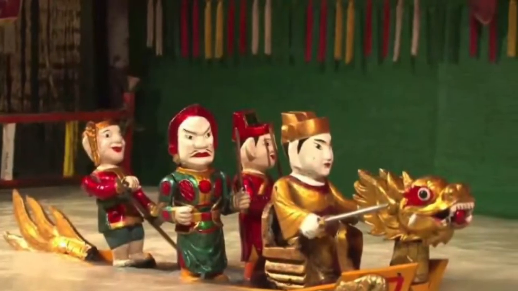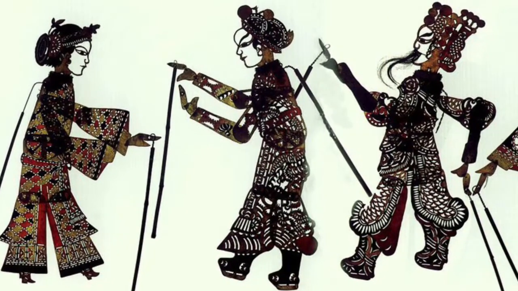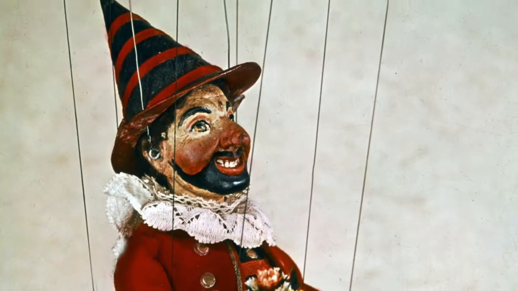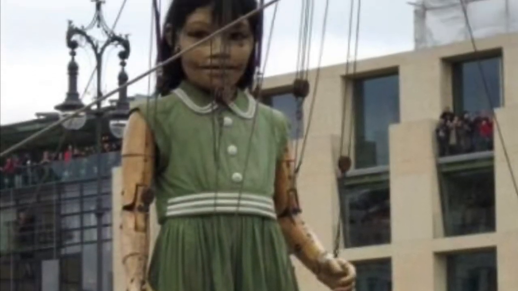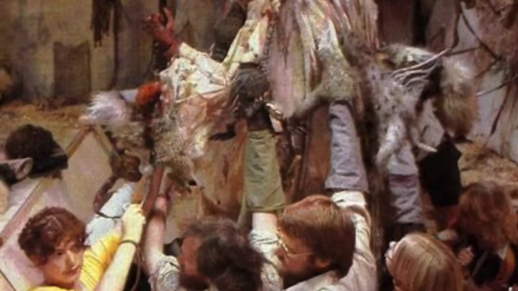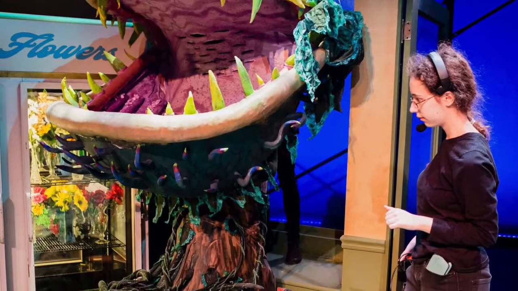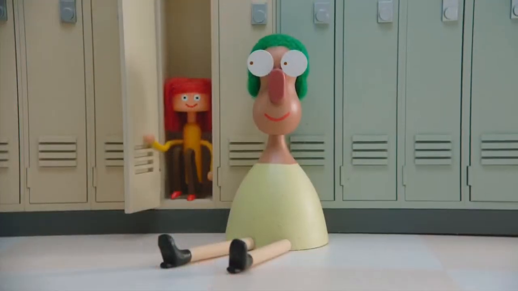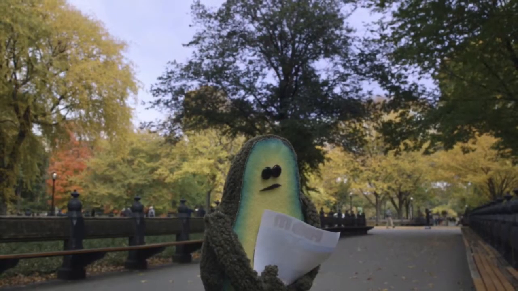Here's an example that comes from Vietnamese water puppetry and shadow puppets that come from China. This puppet on strings is a French marionette. And here is an example of an enormous marionette walking down a parade. Artists create all kinds of puppets for films, television, movies, and stage performances. Puppets can be small and interacting on a set. They can also interact in the real world.